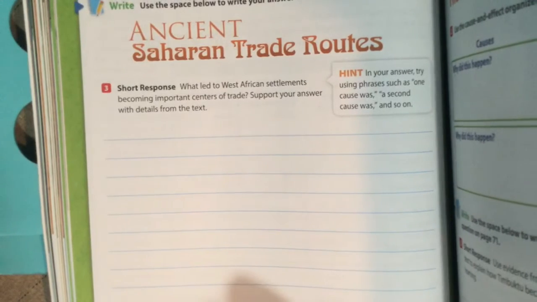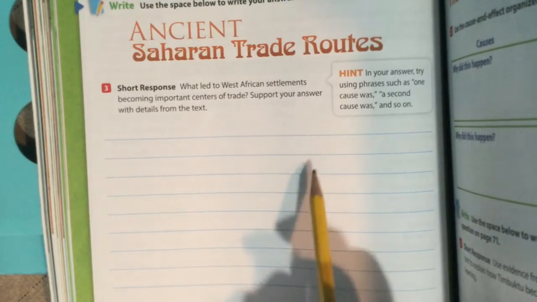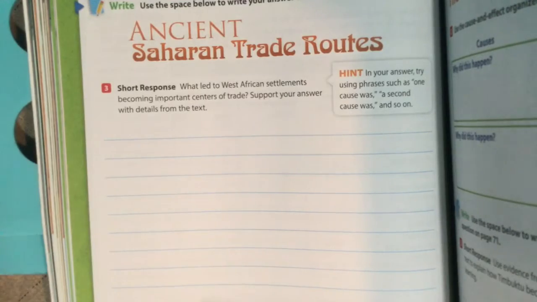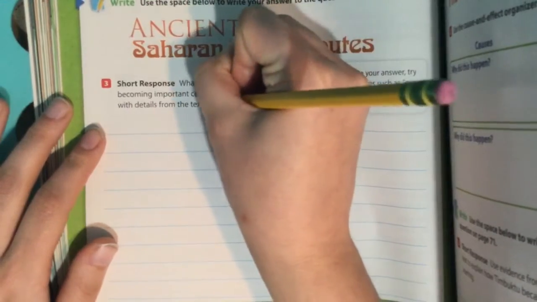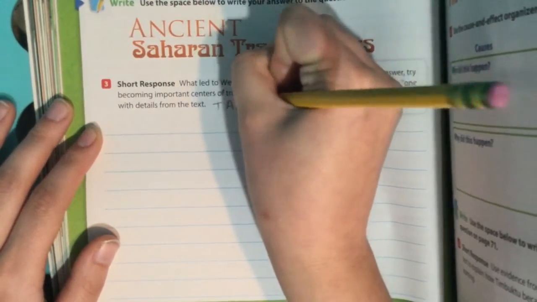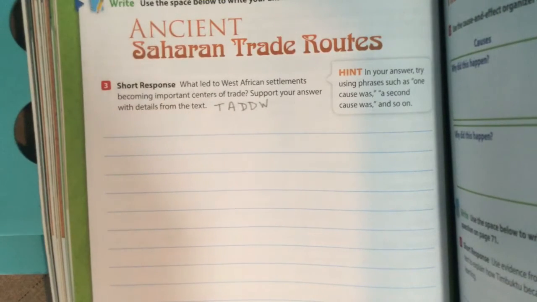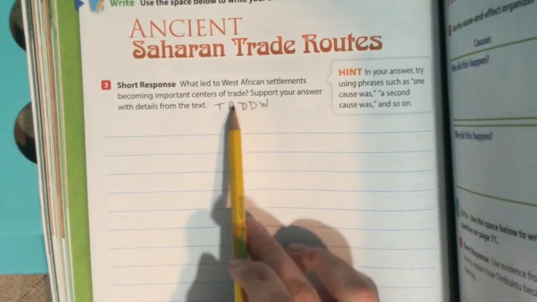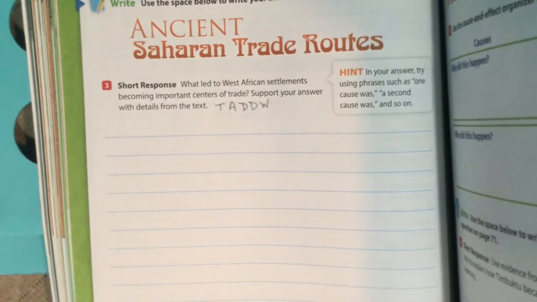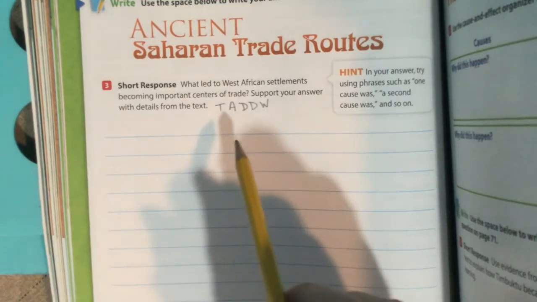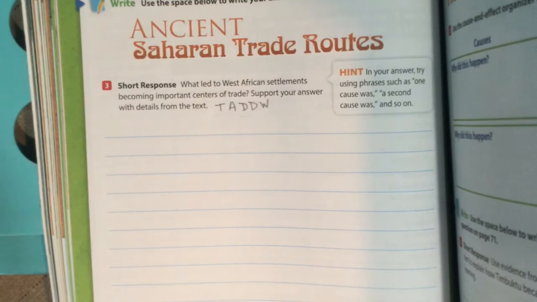So if you already wrote your answer, you can always check it with me. Email it to me. I'll be happy to let you know. But for the video, I am always going to follow our TADDW, okay? Because remember, we talked about this a lot, that next year, this is what you follow. Now, you might have a few more details that you might need to add next year, but you guys will have a solid foundation going into 6th grade, and you'll be able to ace all of those responses.